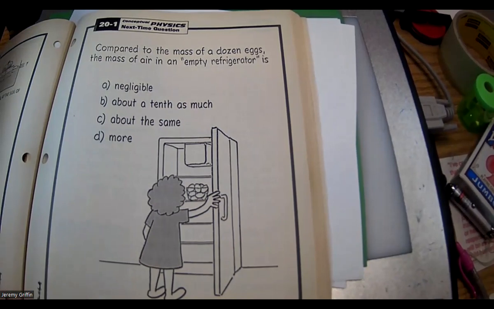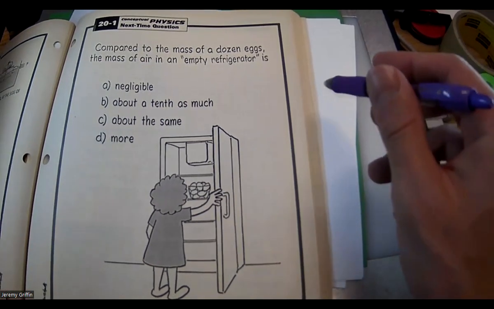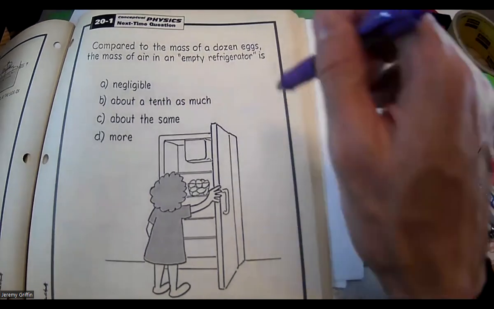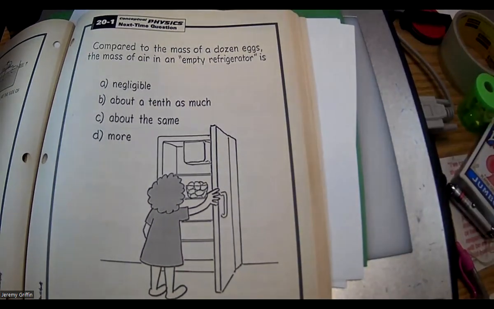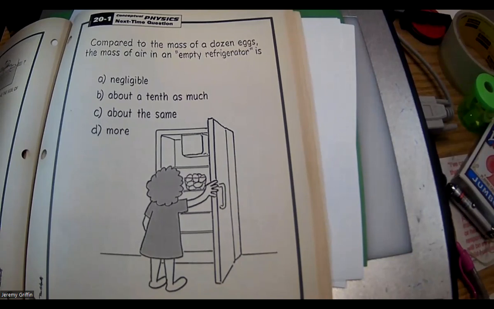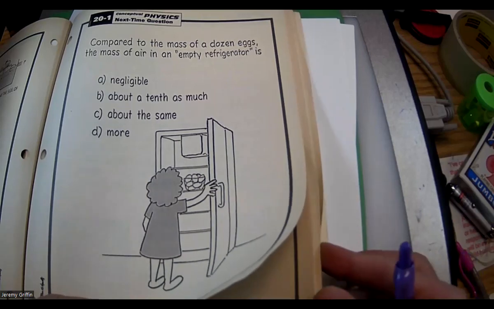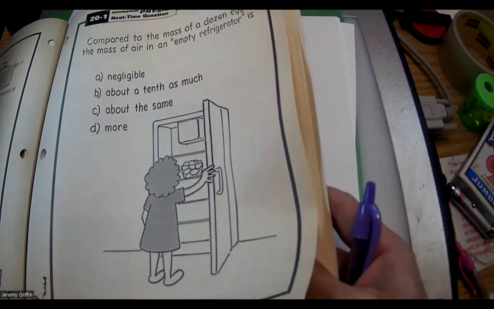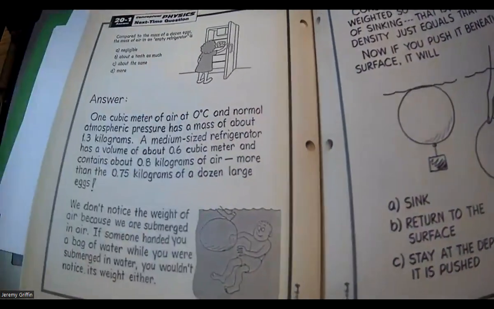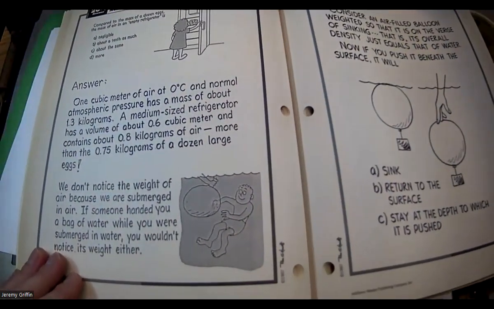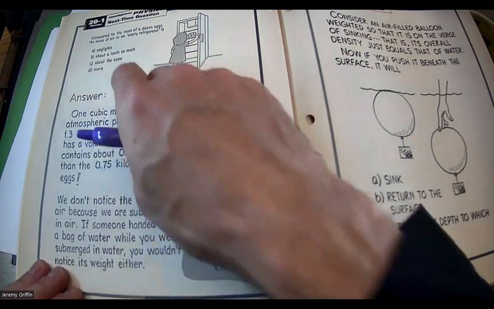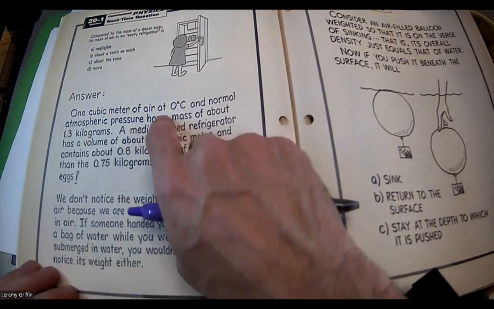Oh, yeah, good. Actually, here. How do they word this? Compared to a dozen eggs, the mass of air is what? You might remember this one from yesterday. Those Paul Hewitt demos. He actually told you guys the answer there. Right? And did you guys say it was actually C or D, both good options. Let's run through the numbers.